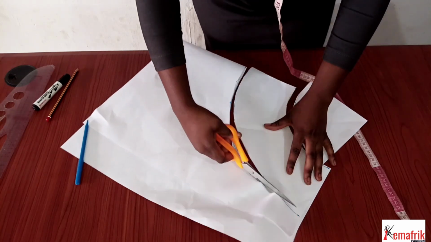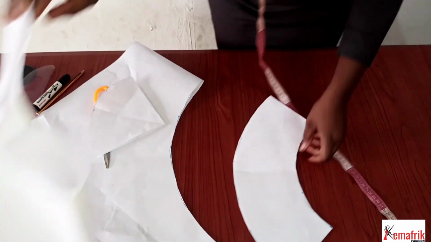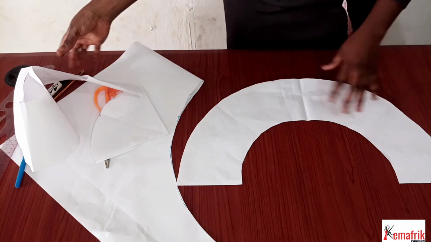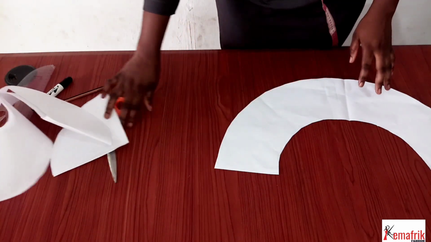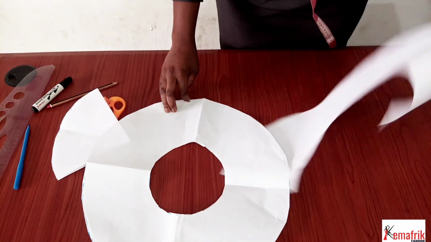Okay, so now I have this as my half circle flare. You can see it is just half of a circle. So let's compare it to what we had for the full circle. So this is a full circle and this is a half circle.